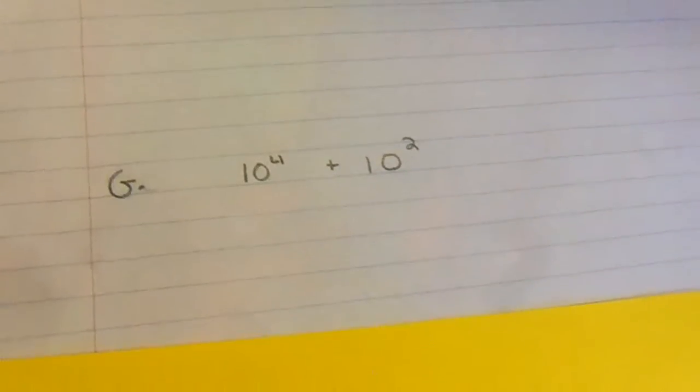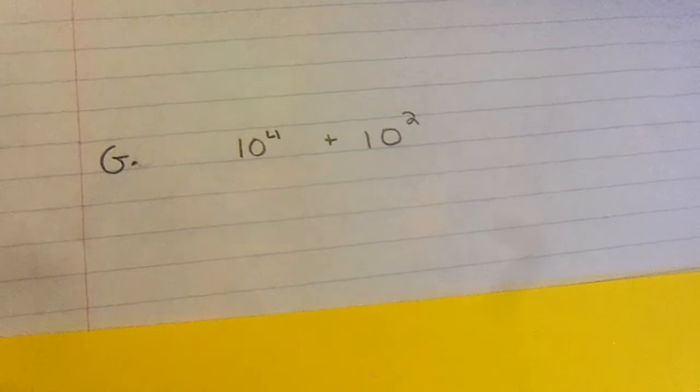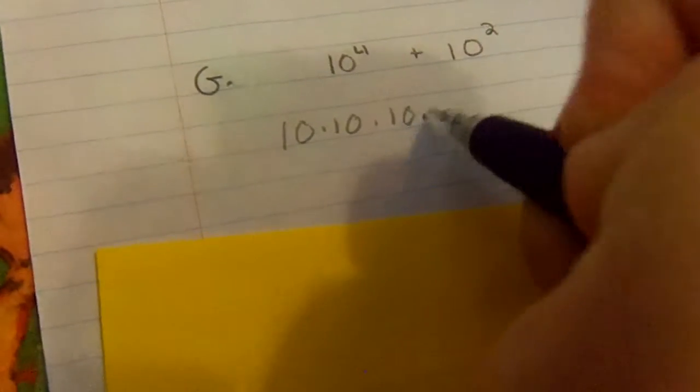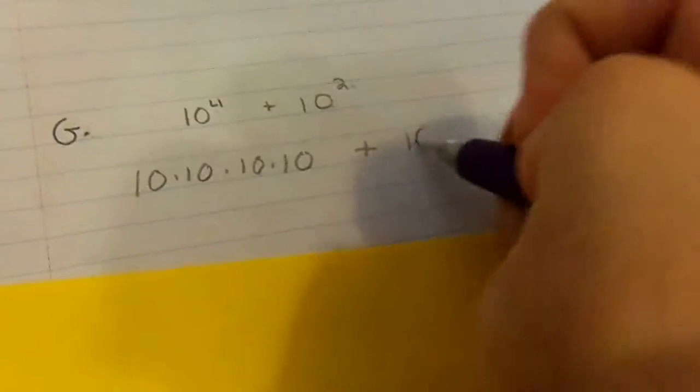And lastly, we have letter G on problem 19, and that is 10 to the 4th power plus 10 to the 2nd. When you're adding, there is no easy way to solve this like there was with multiplying and dividing. So we actually have to just write this all out. So 10 to the 4th, if we write it all out, it's 10 times 10 times 10 times 10. And then we have 10 to the 2nd power, so 10 times 10.